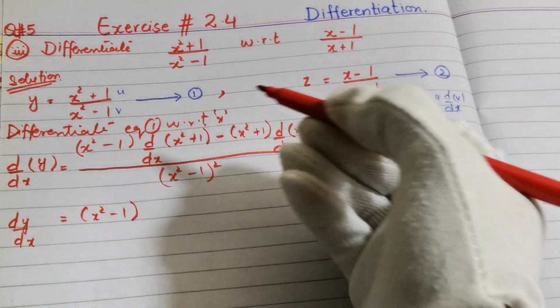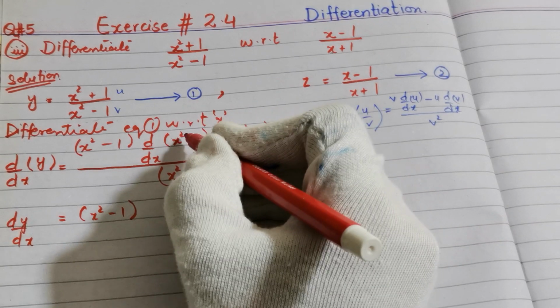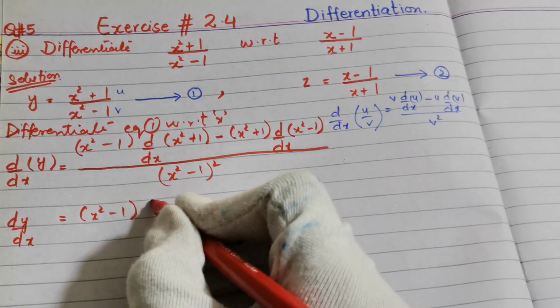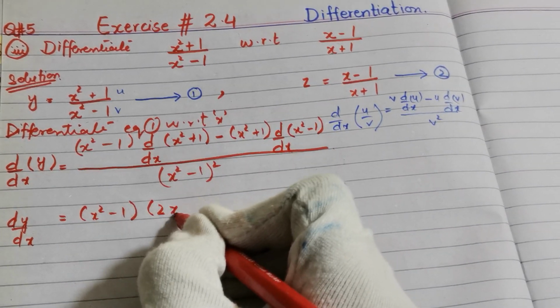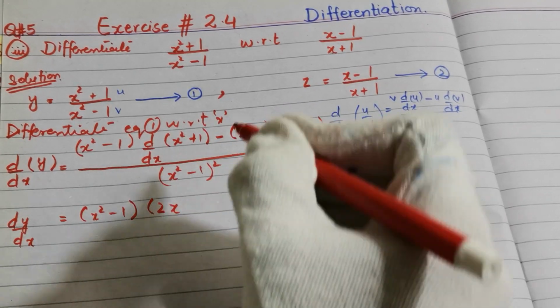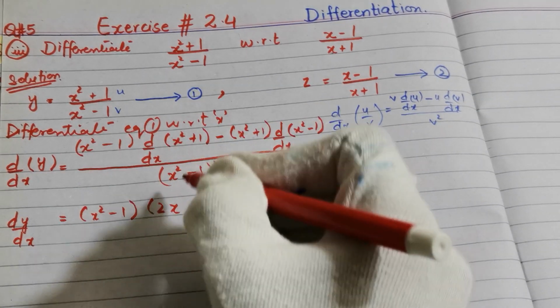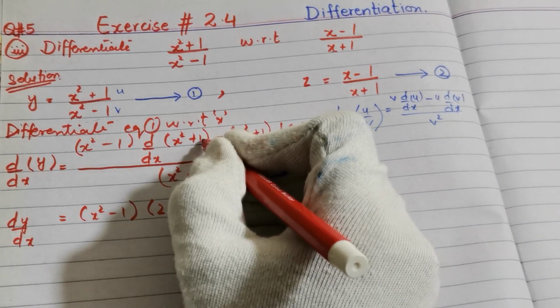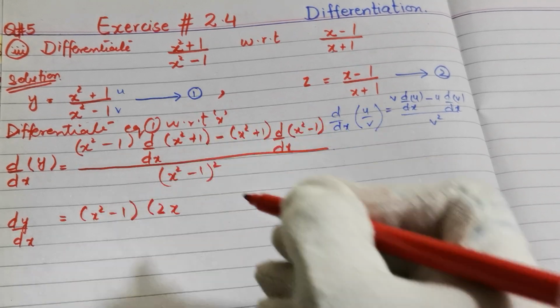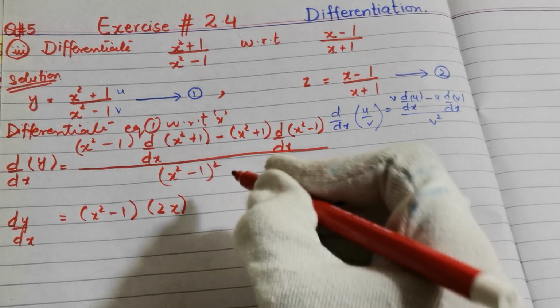Derivative of x square. Here we apply the power rule. What does the power rule say? n x to the power n minus 1. n is 2, so x to the power 2 minus 1 becomes 1, so there is no need to write 1. So the derivative of x square is 2x, and plus 1. 1 is a constant and the derivative of any constant is 0, so there is no need to write 0.